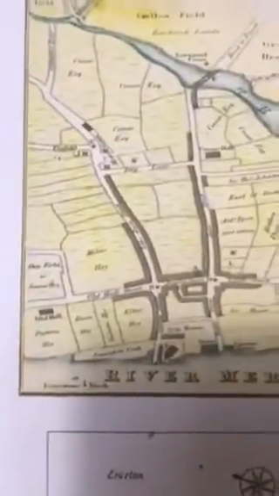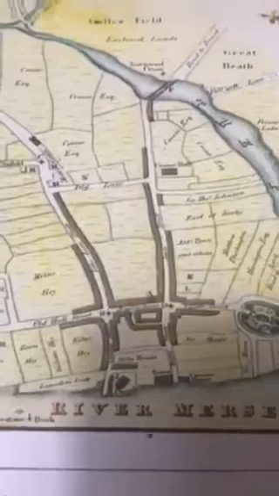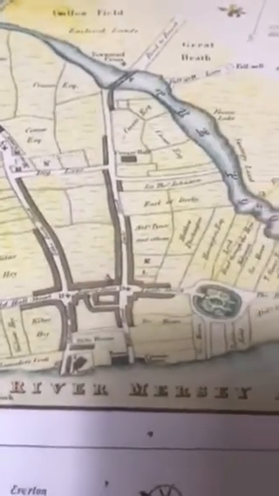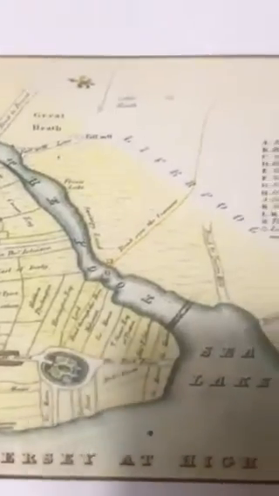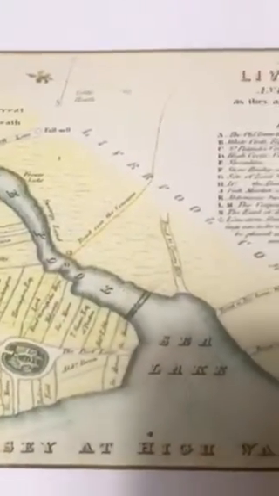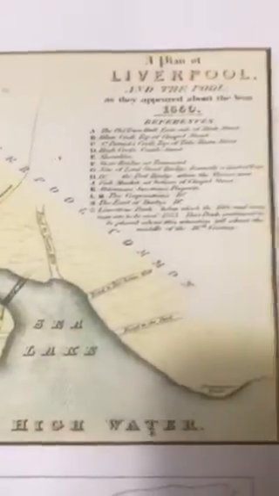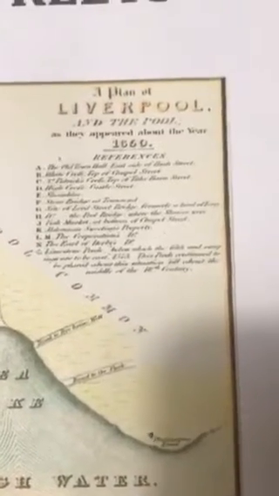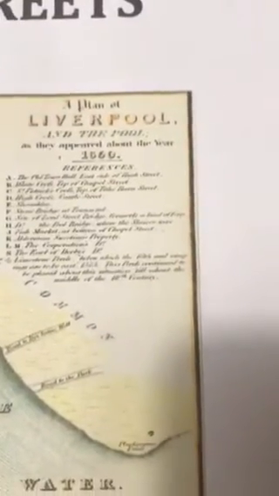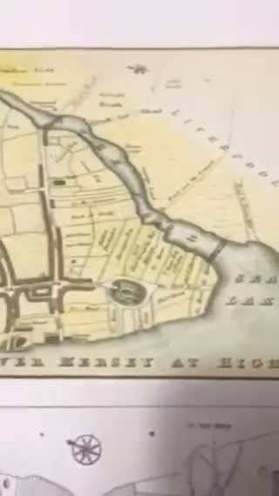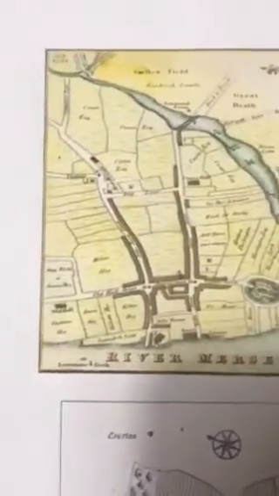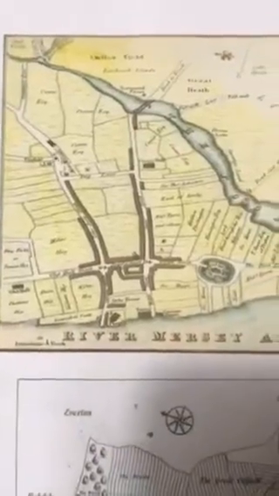So you can see the so-called extended H and the original spellings of some of the names. Some of the street names have changed their spellings and names slightly over the centuries. There's the Pool of Liverpool, which gives us our name, also known as the Sea Lake, and the key with the date of 1650. So that's what Liverpool looked like around the year 1650. The pool was still there for another 50 years, but eventually it would disappear.